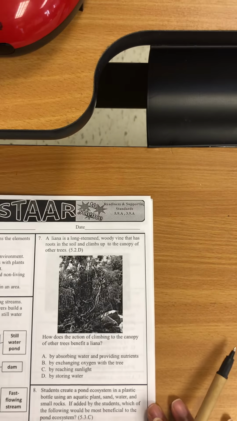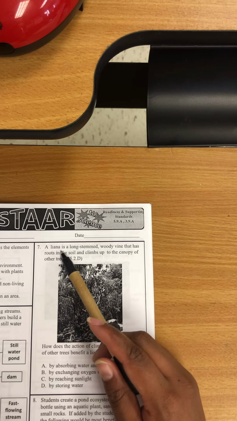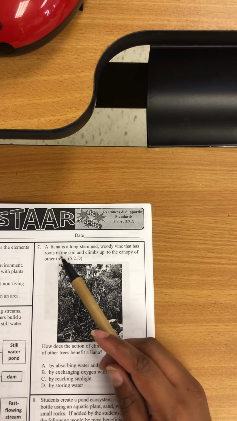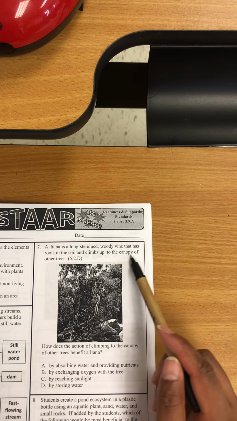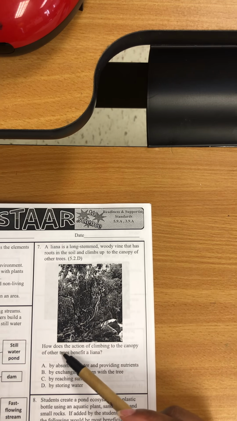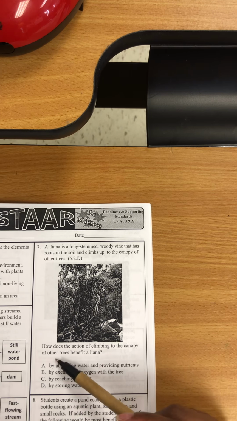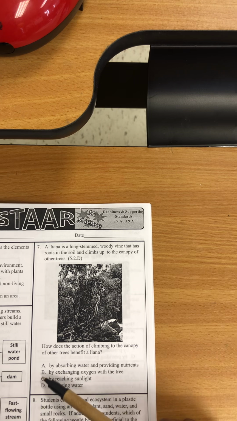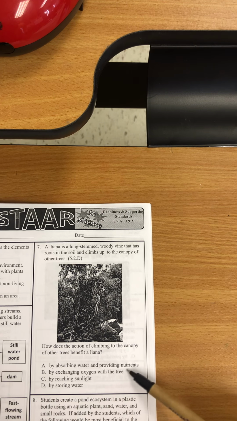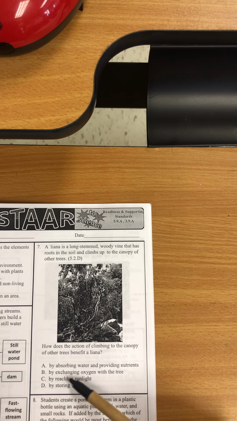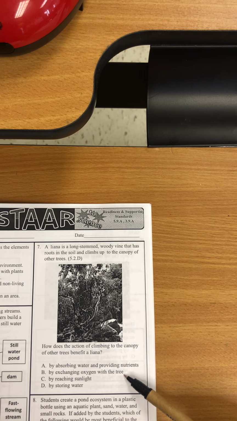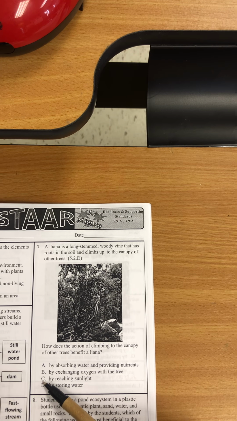Number 7. A liana is a long-stem, woody vine that has roots in the soil and climbs up the canopy of other trees. How does the action of climbing to the canopy of other trees benefit a liana? A, by absorbing water and providing nutrients. B, by exchanging oxygen with the tree. C, by reaching sunlight. D, by storing water.